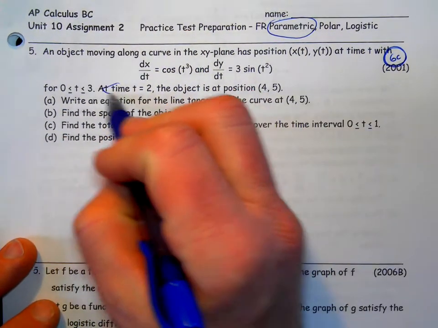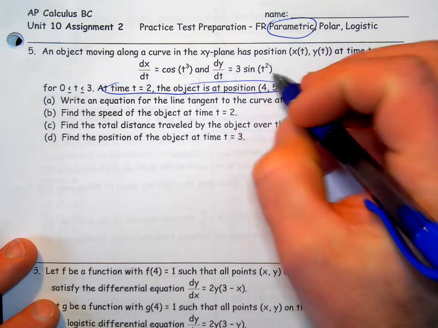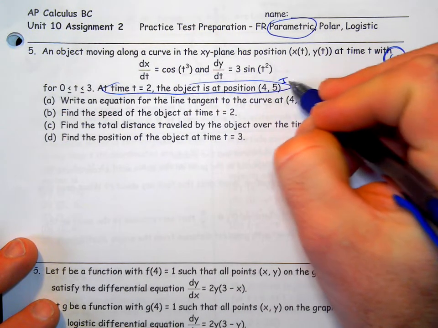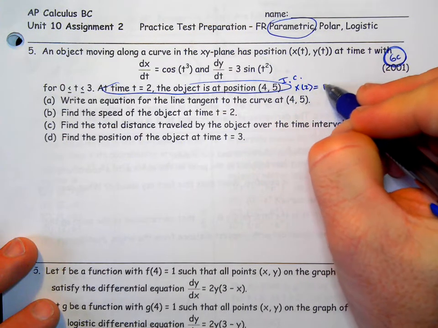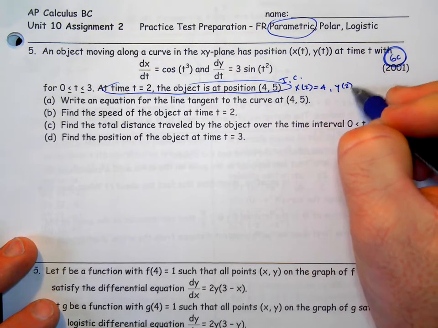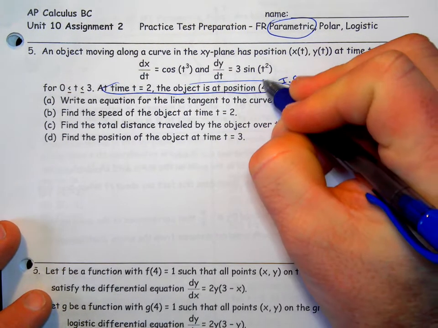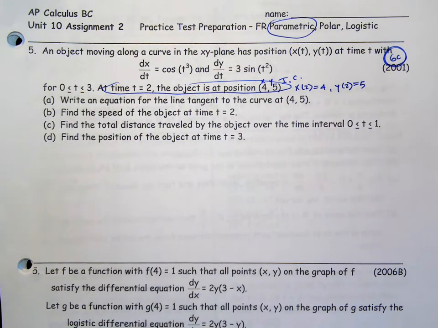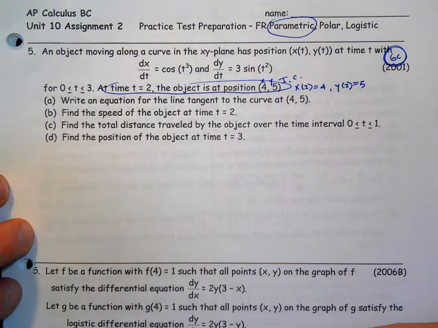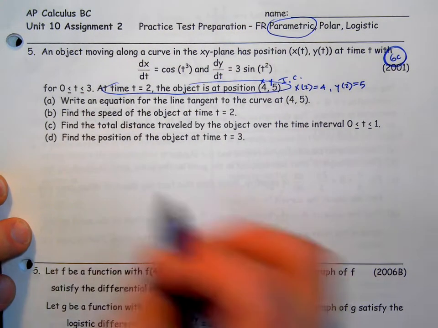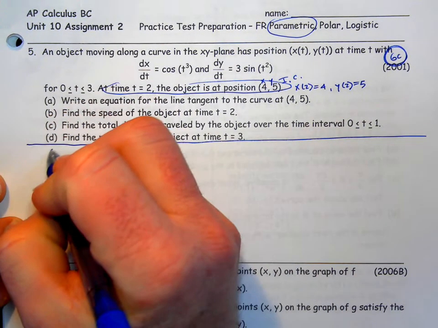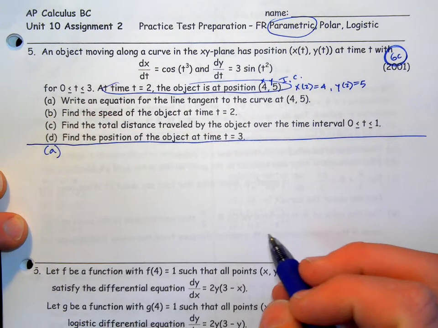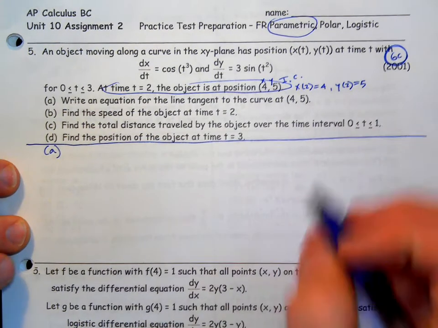At time 2, the object is at position (4, 5). So this is your initial condition. That means that x(2) equals 4 and y(2) equals 5. So this is x and y. All right. So it says write an equation for the tangent line to the curve at this xy point.